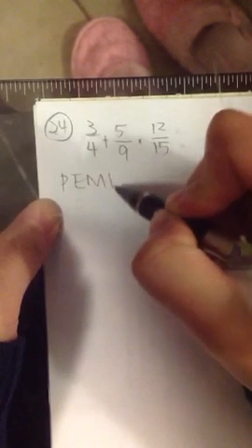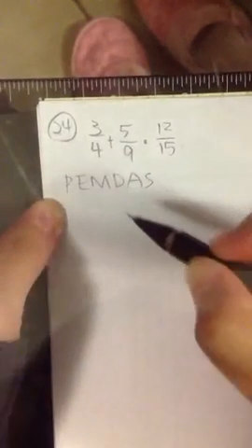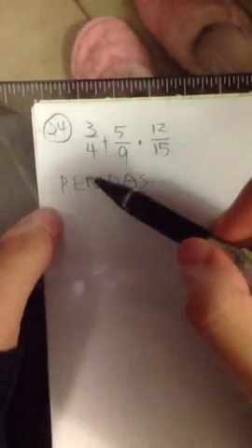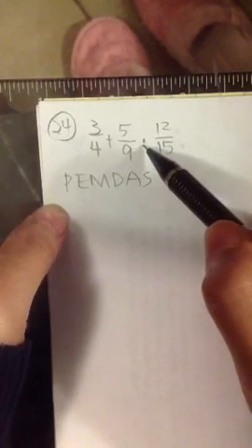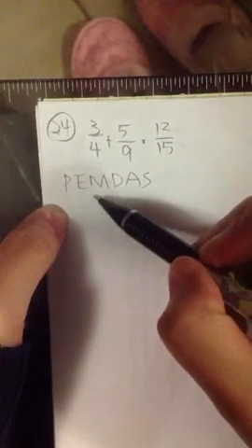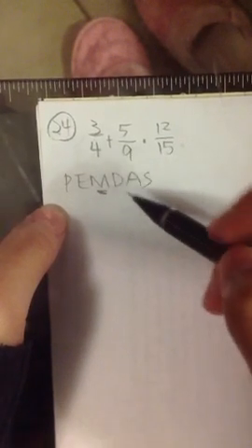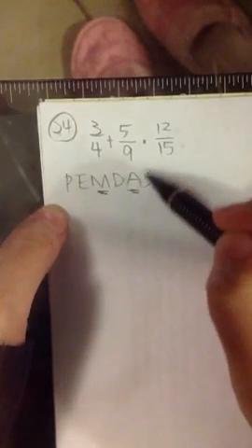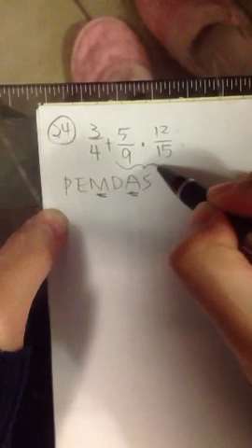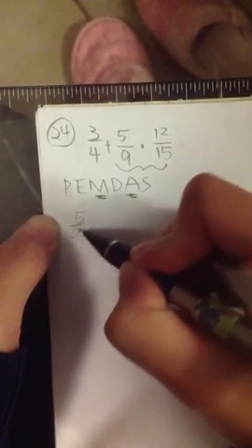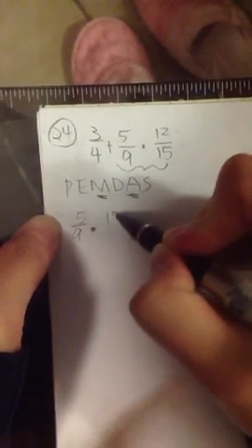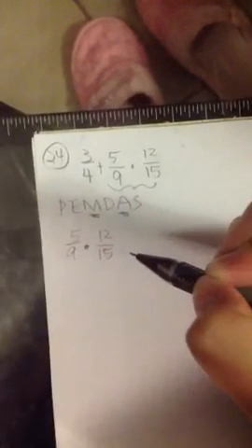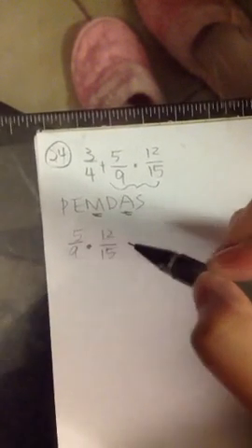We know that PEMDAS, order of operation, tells us that we have to do multiplication first before we do additions. Multiplication first and then addition. So we have to first examine this part, 5 over 9 times 12 over 15. So what's 5 over 9 times 12 over 15?